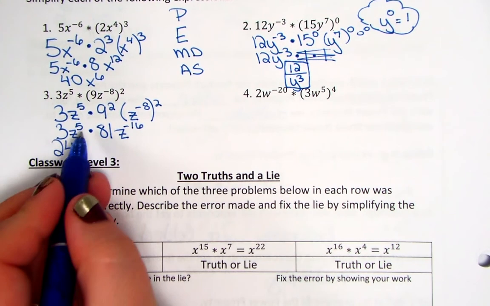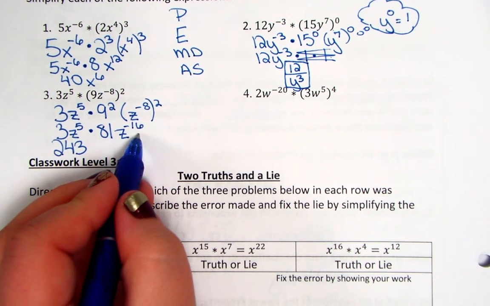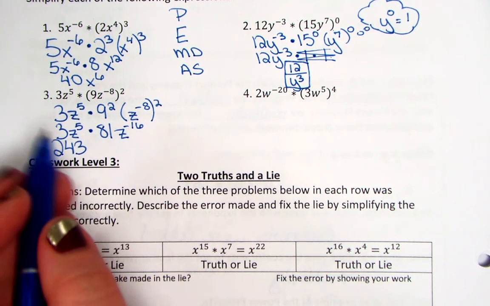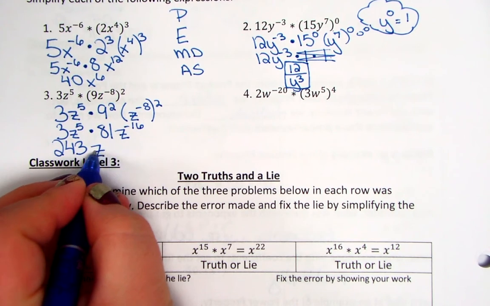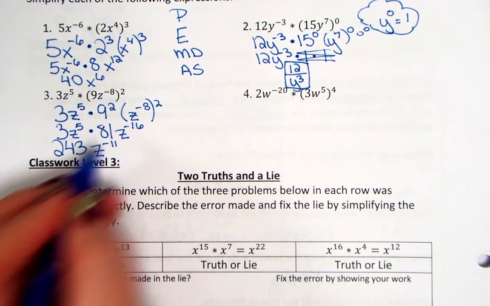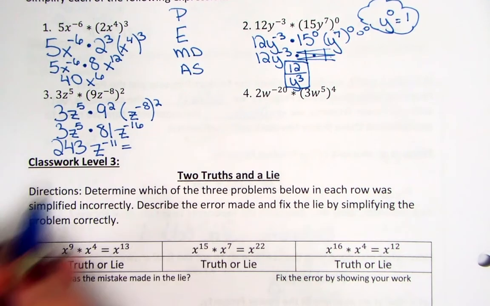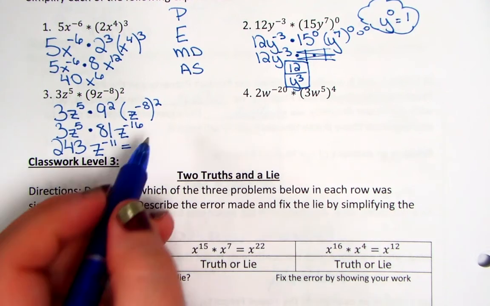And z to the 5th times z to the negative 16 means I'm adding the exponents, which gives me z to the negative 11. And we know that we are not allowed to leave a negative exponent in my answer. So that z to the negative 11 has to move to the bottom.